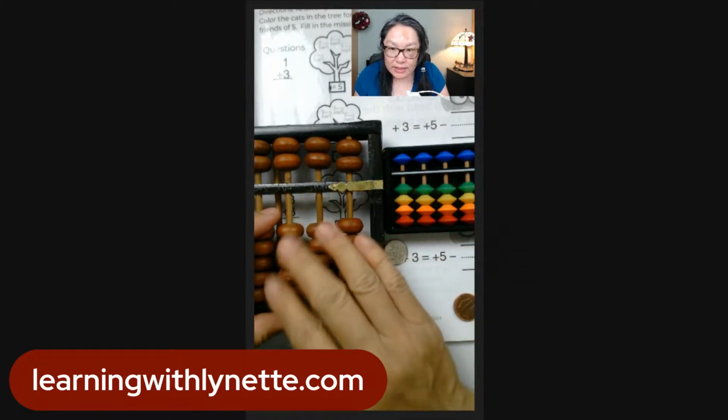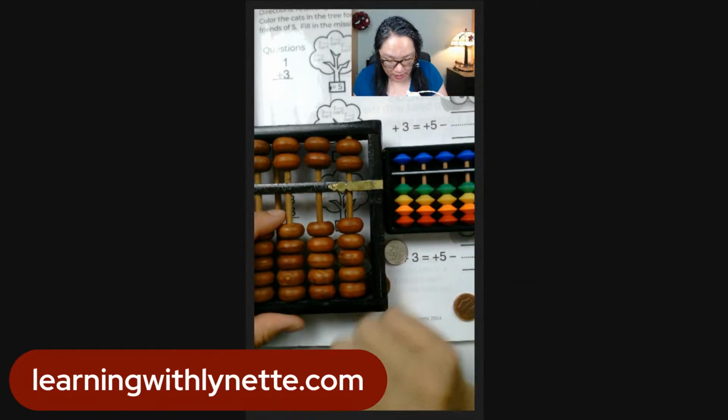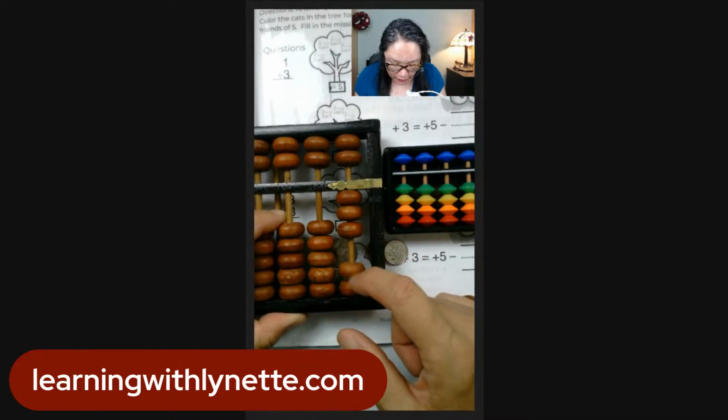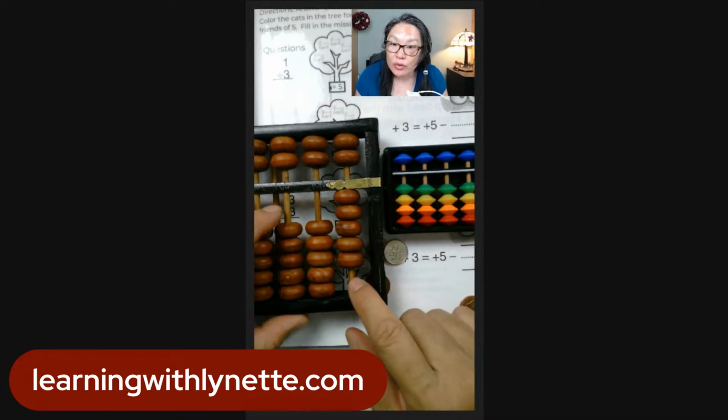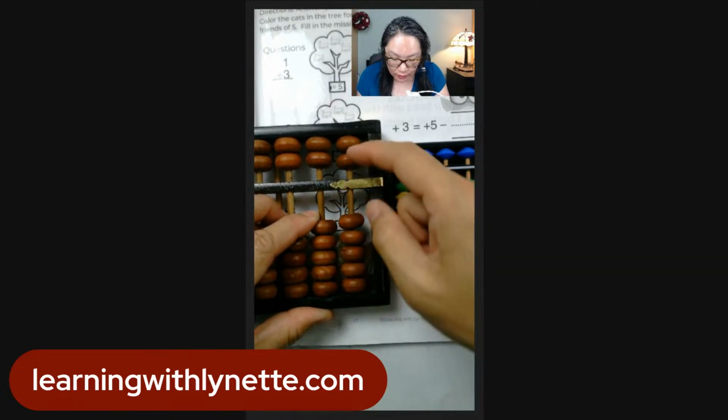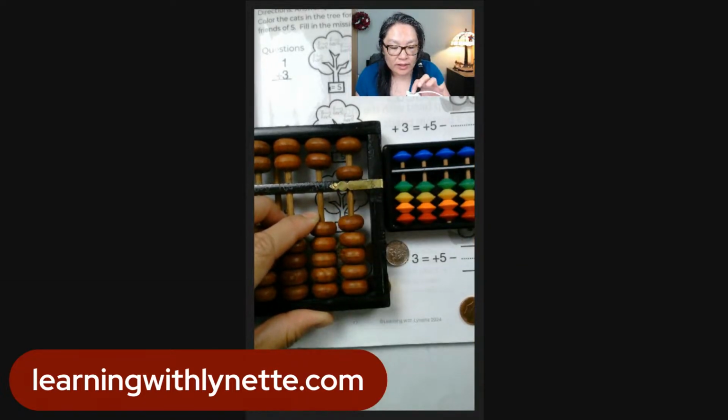All the bottom beads are called earth beads. And this is worth 5. So we can count it: 1, 2, 3, 4, 5. This is 5. What we're going to do is we need to do an exchange for this. If I have 5 here, I'm going to exchange it. That's what the exchange is.